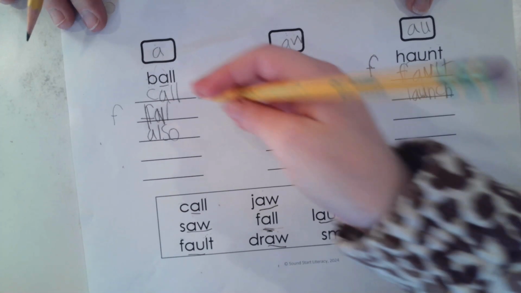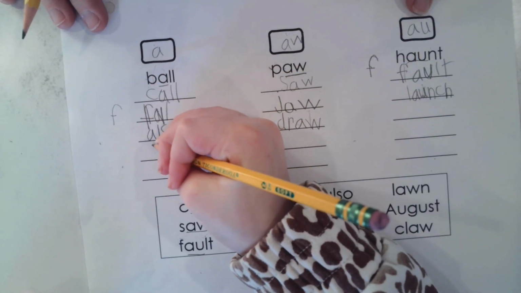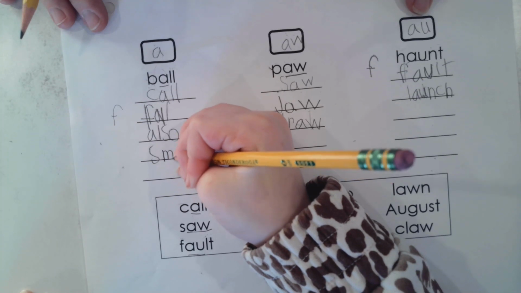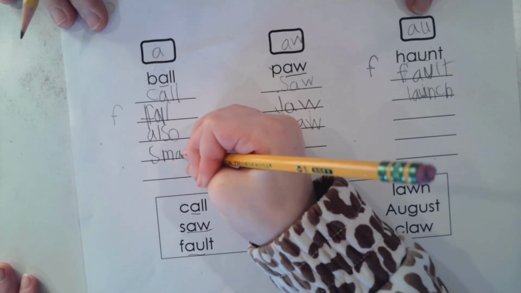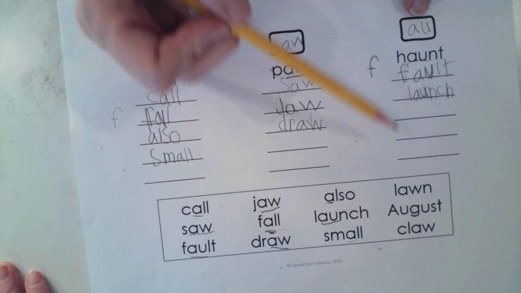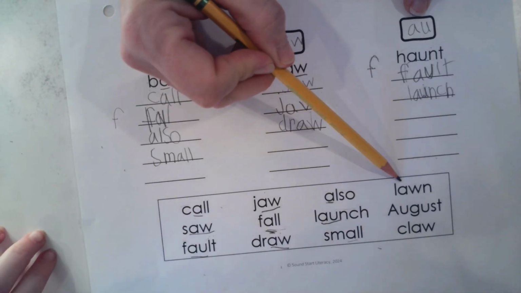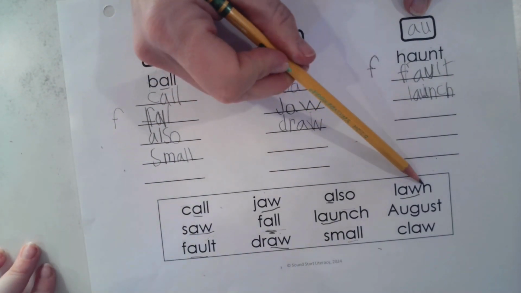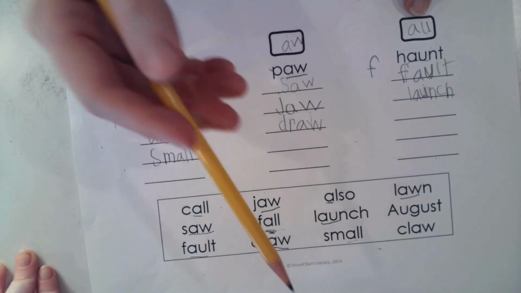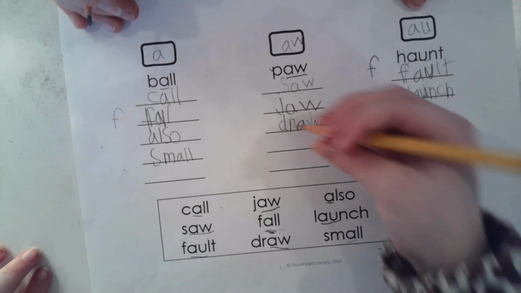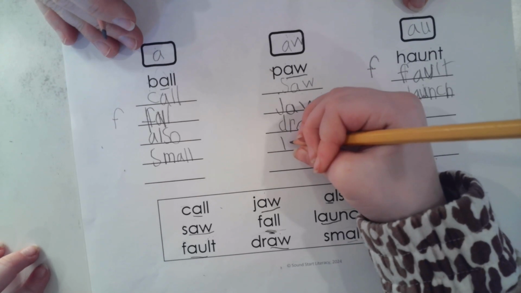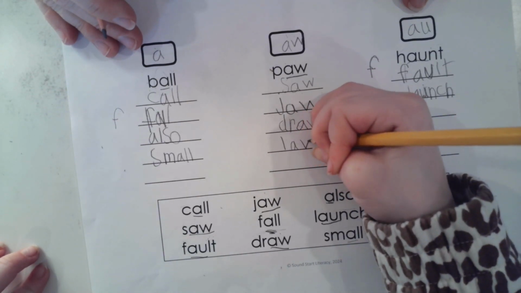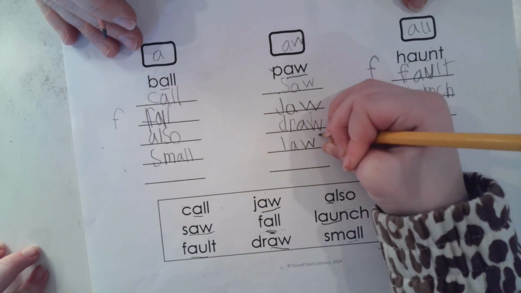Good, where does that one go? Very nice. And how about this one? Lawn. Lawn, like I have to mow the lawn. Good.